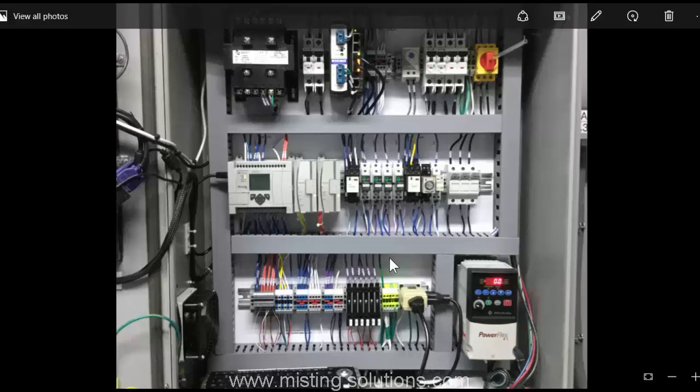There are two additional I/O modules to the right of the PLC. The first one is an Allen Bradley 1762 IF2OF2. That's the model number. The second one is a 1762 IF4. That's the second controller's model number. The first one has two analog inputs and two analog outputs, and the second one has four analog signal inputs.